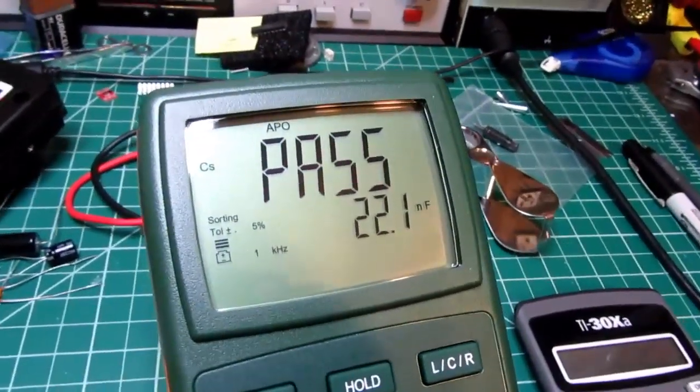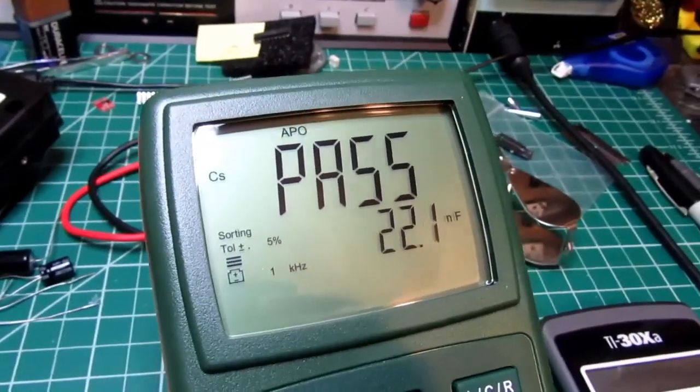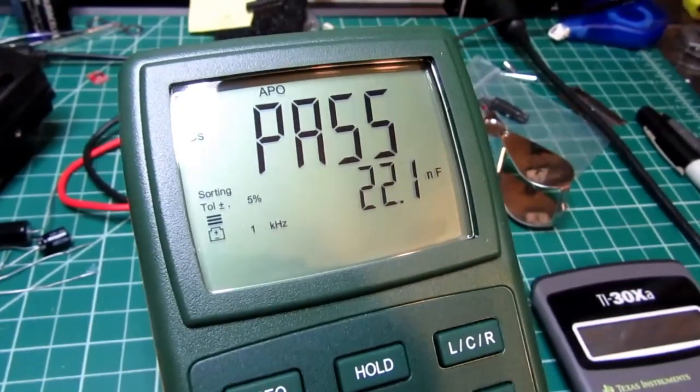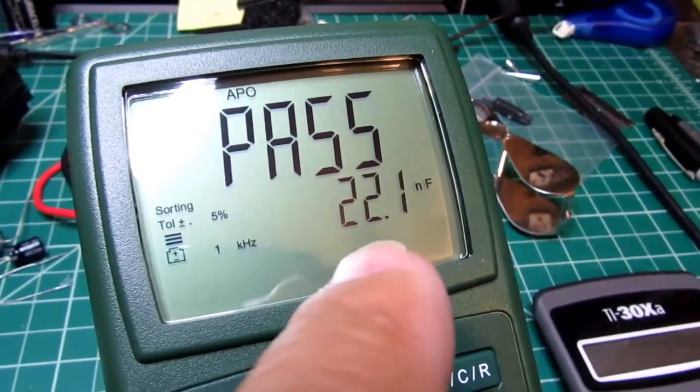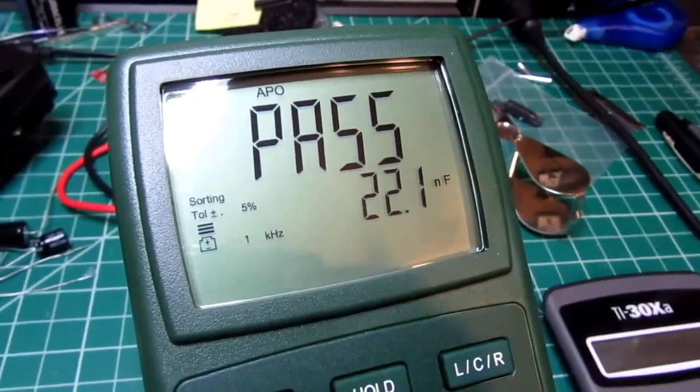And I'm looking as it has to be within 0.5%, and since it's 0.4% out, it passes the component. And it's still reading 22.1, so that's roughly the value I had before. It was actually 22.16. It's lobbed off the last digit and apparently not rounded it. Let's try the next capacitor.